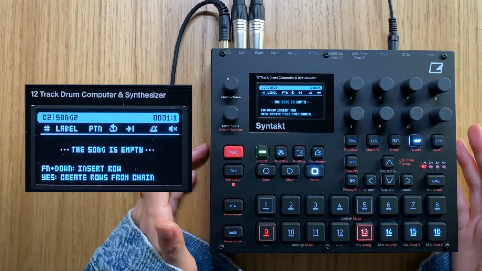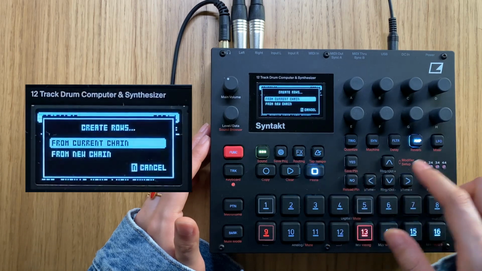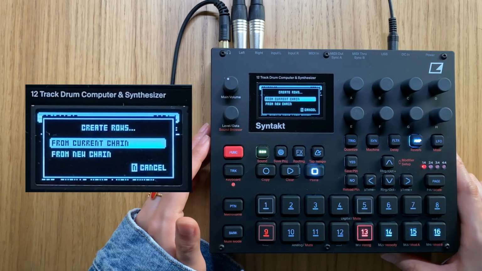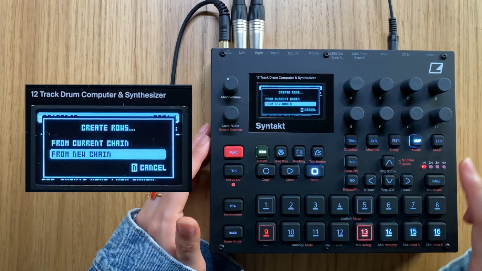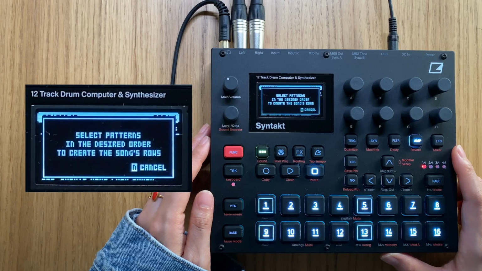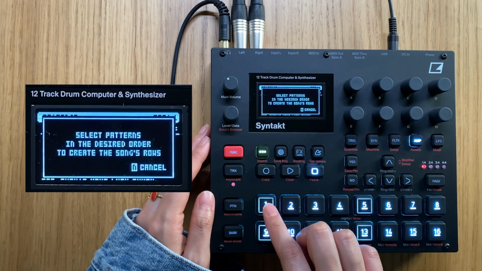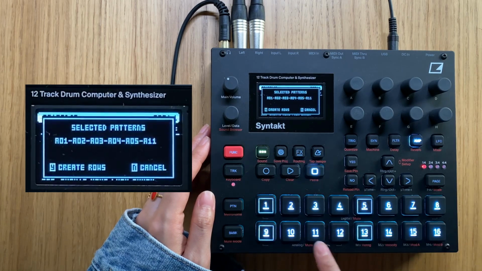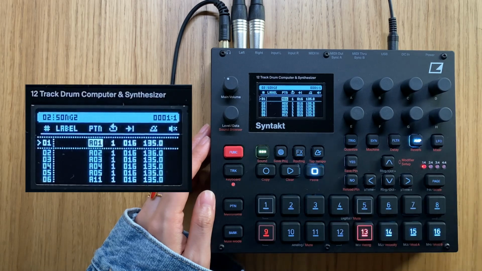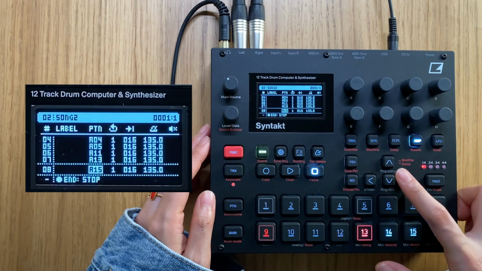Now there's another way of inserting a bunch of rows that I like, which is to press Yes when the song is empty. And it says Create rows from current chain or from new chain. Select from new chain, and it says select patterns in the desired order to create the song's rows. So if you already know which patterns you want to play in what order, you can use these trig keys to select those patterns. For example, 1, 2, 3, 4, 5, 11, 13, 15, something like that. Press Yes, and you can see that new rows have been created according to those patterns in the order that I input them.